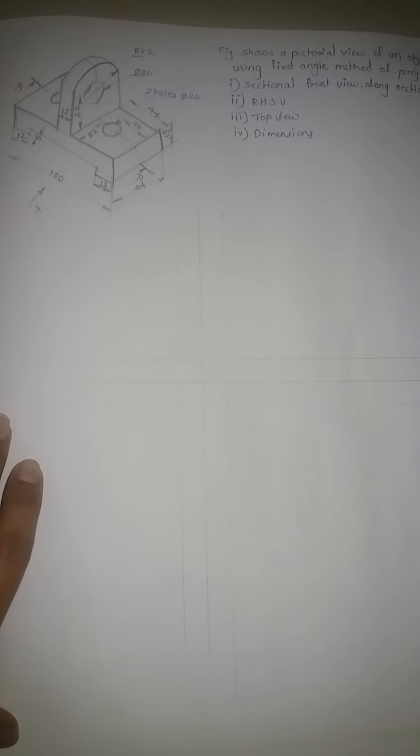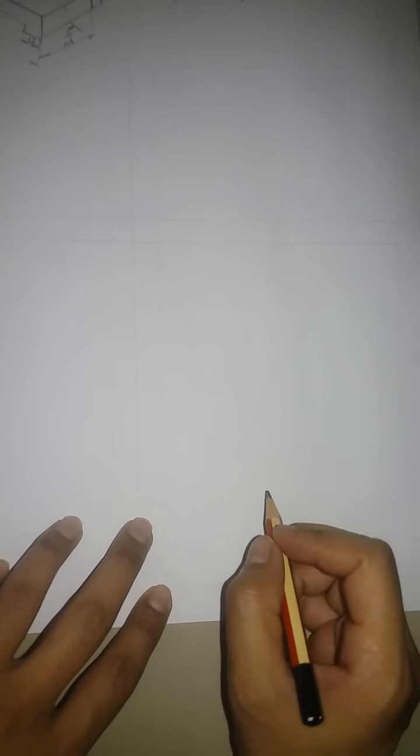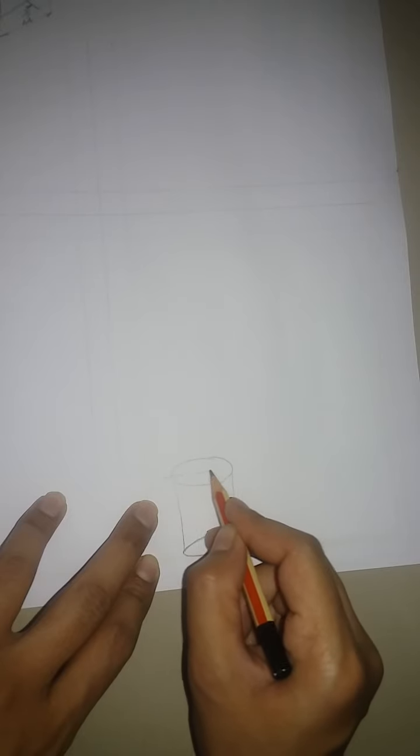So first of all we'll see what a sectional front view is. Let's see one example. Suppose there is one cylinder. This is a solid cylinder, let's say. If I cut this cylinder through this AA plane, meaning I'm cutting this object from this plane, then how will it look?